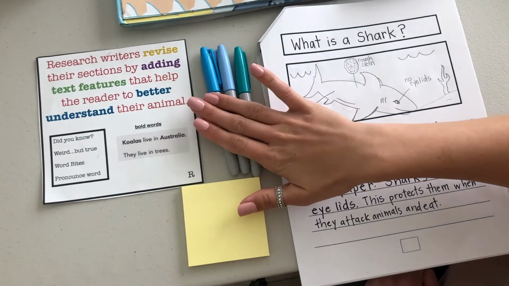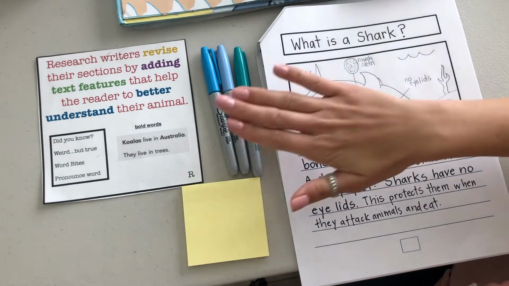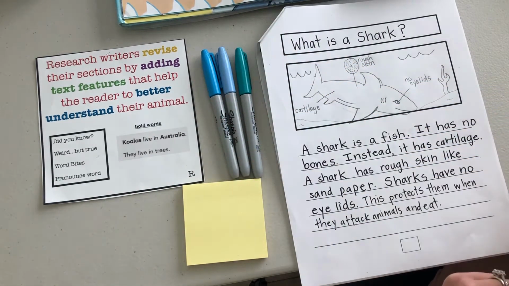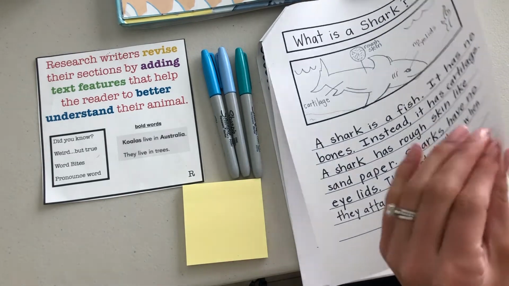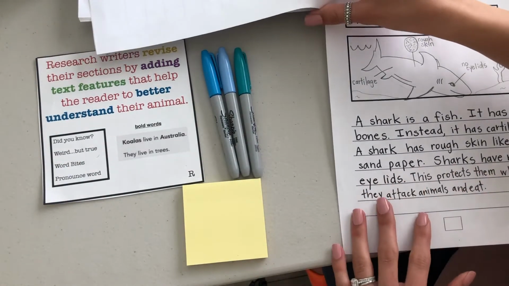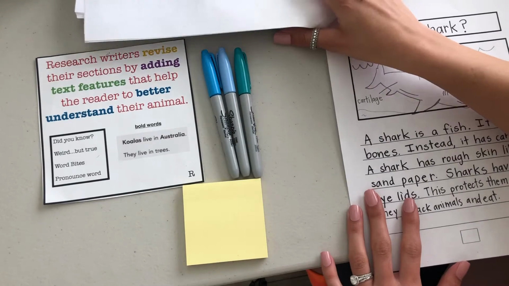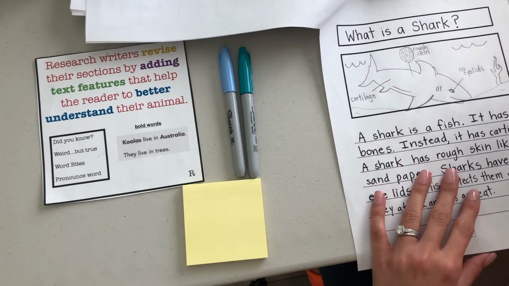I have these Sharpies right here, and you could use a marker or a highlighter. I am going to use these Sharpies, and I chose these colors because they remind me of the ocean, so they're kind of shark colors. I'm going to make sure that my other chapters are not behind it because it will go through. So I'm folding it out like this, and I'm going to start with some bold words that I really want my reader to pay attention to.